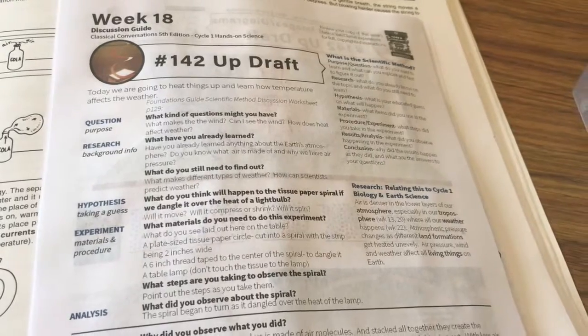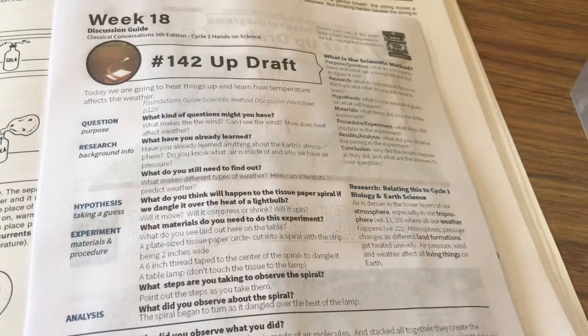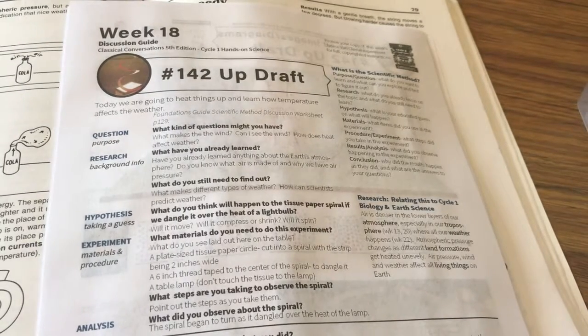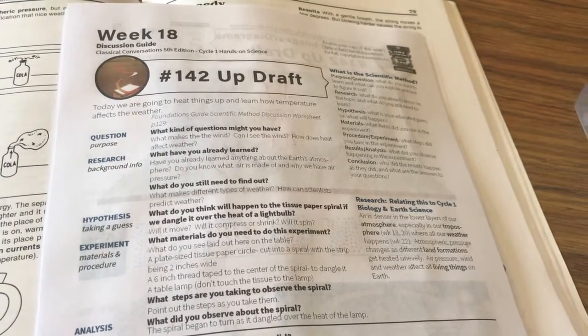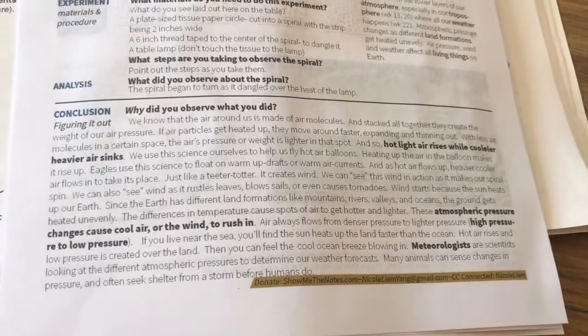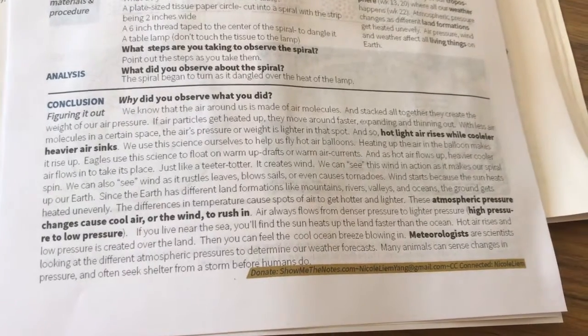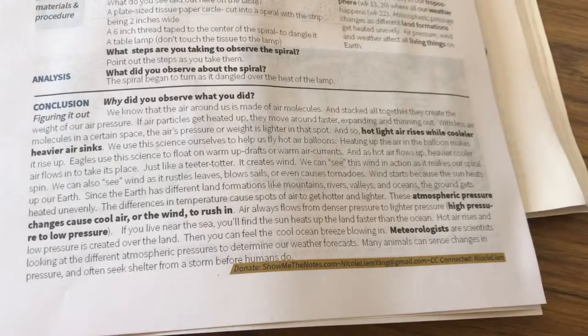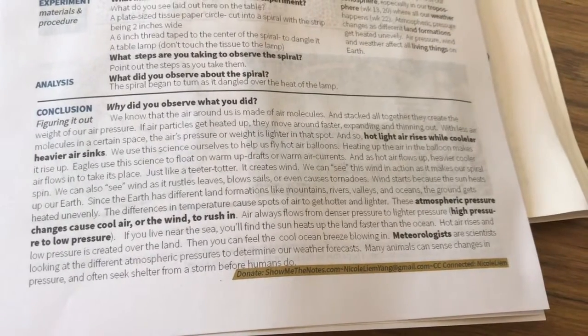So we've already learned about the Earth's atmosphere, and do we know what it's made of? How do we know what the air is made of, and why do we have air pressure? Talk about gravity a little bit. There's all kinds of things in the conclusion about particles heating up and moving faster and expanding, and hot air will rise while cooler and heavier air sinks. You can talk about how fire happens when a meteor comes through the atmosphere. It gets really hot, going really fast.